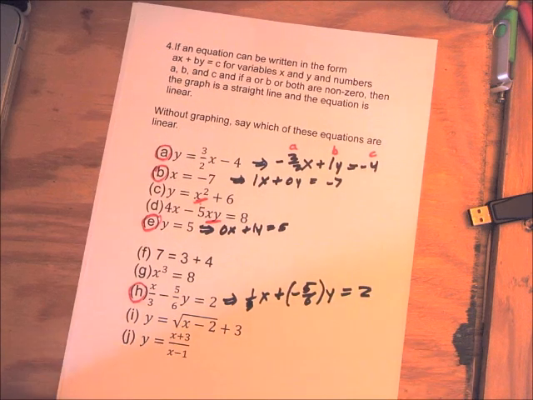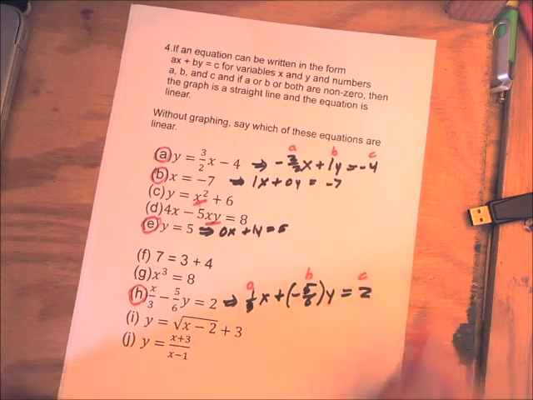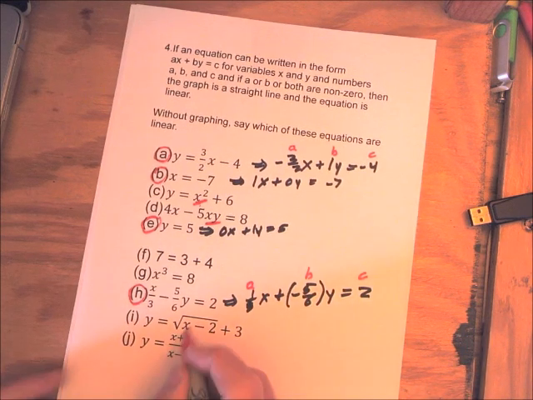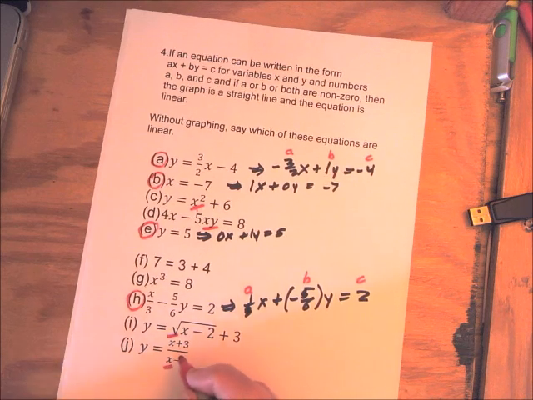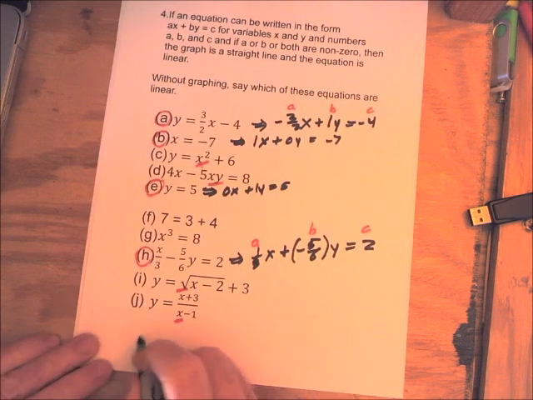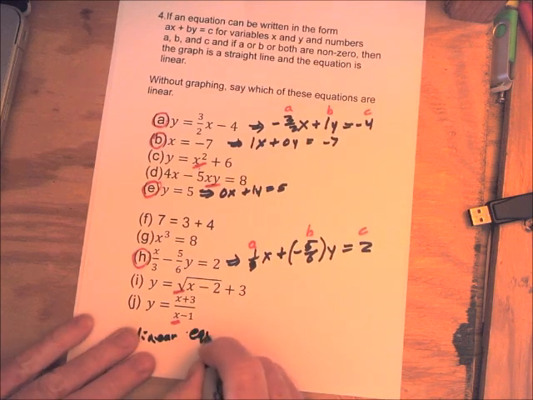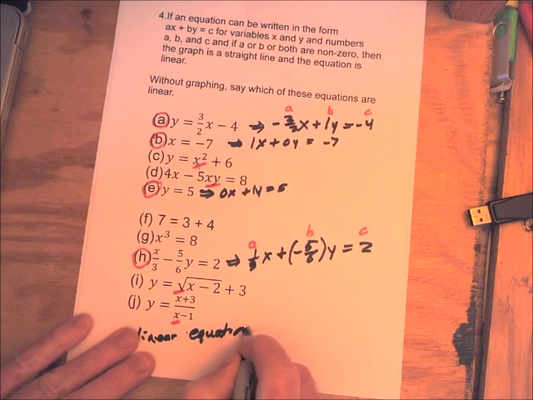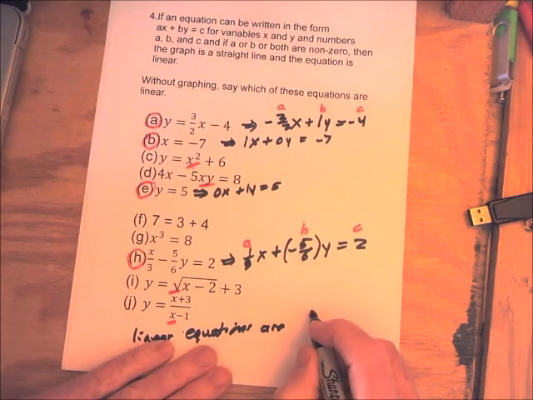So we can put it in the form ax plus by equals c. Okay, so it's linear. Part I is not because of the square root symbol, and part J is not because we have x in the denominator. So the linear equations are A, B, E, and H.